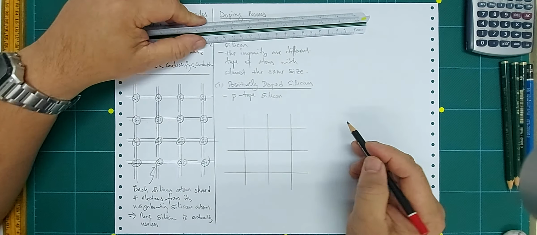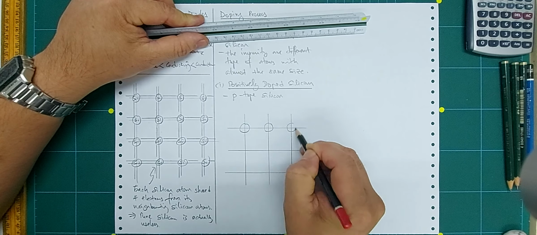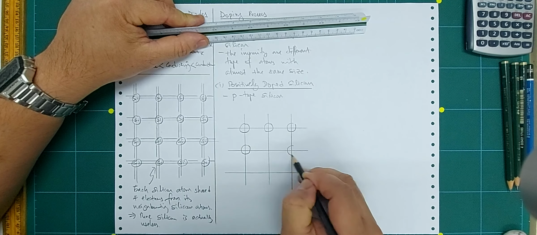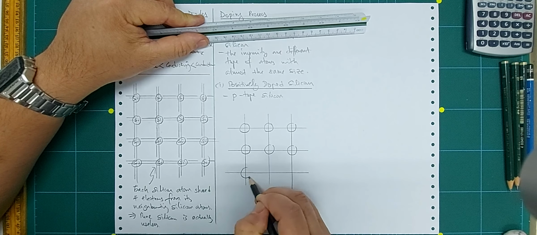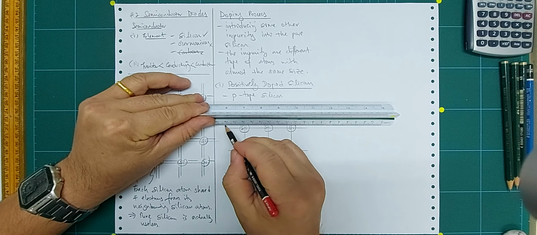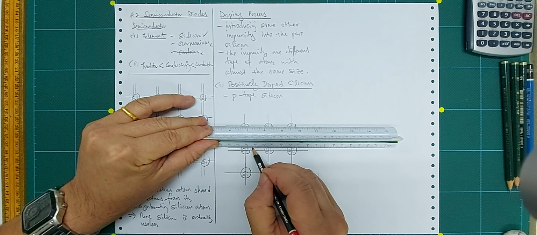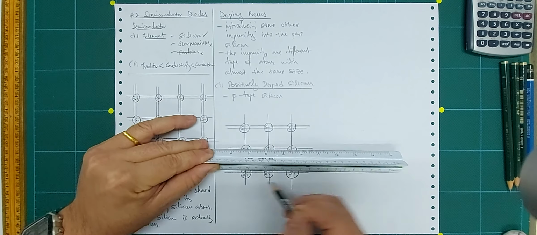Alright, so now we have this silicon atom. Okay, initially they are all pure silicon atoms. So that means, as I said just now, it is useless, and each of them shares its electrons with 4 neighboring silicon atoms.